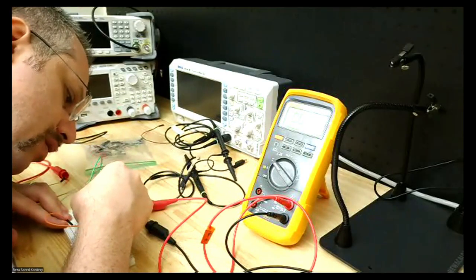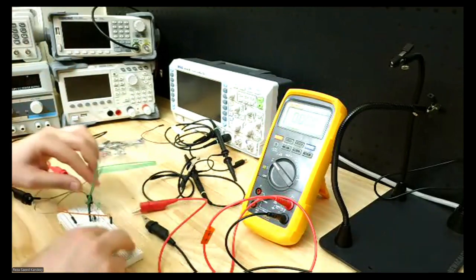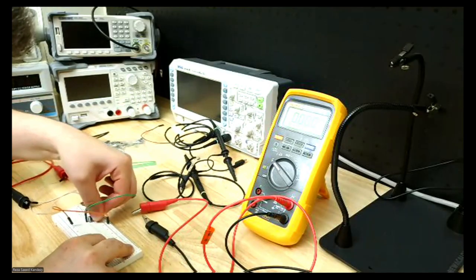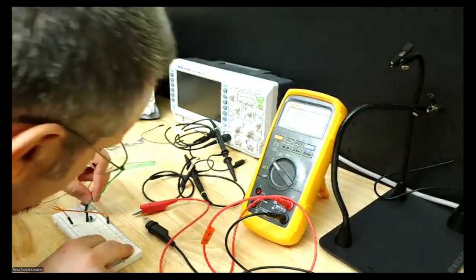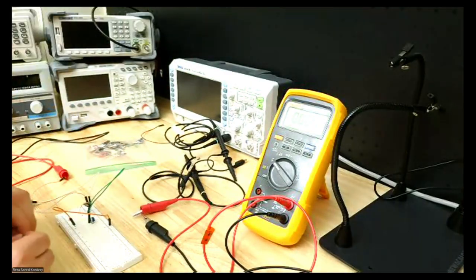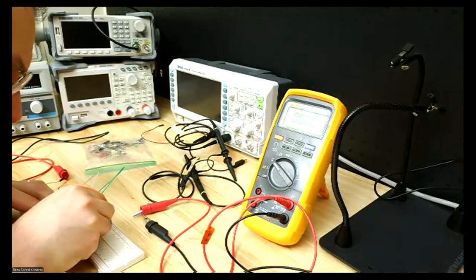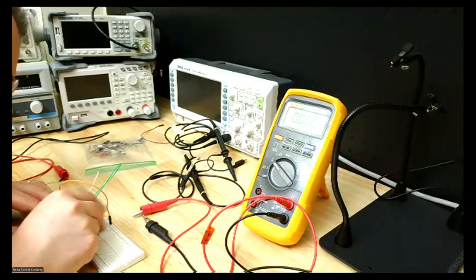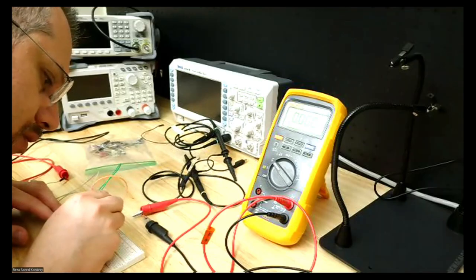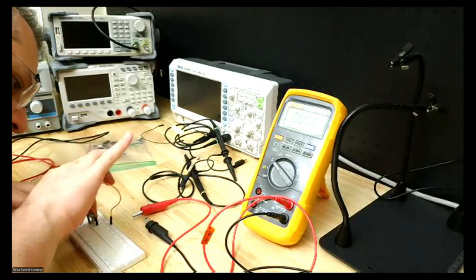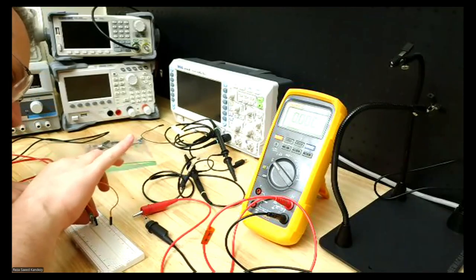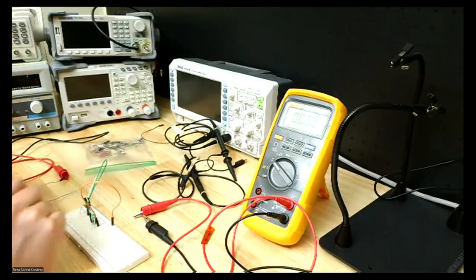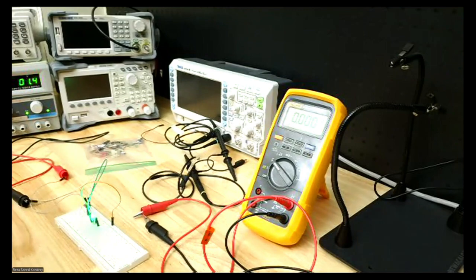So I am going to connect them properly. And this is going to be that one. So this is my circuit. This one is good. This one is in series and all the way. Let's see. Okay, now it's working.